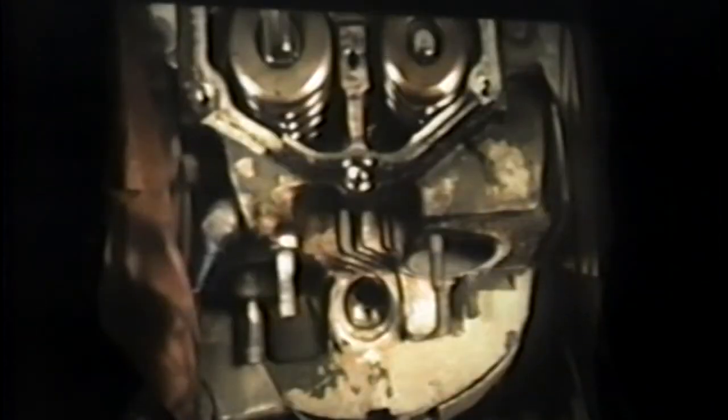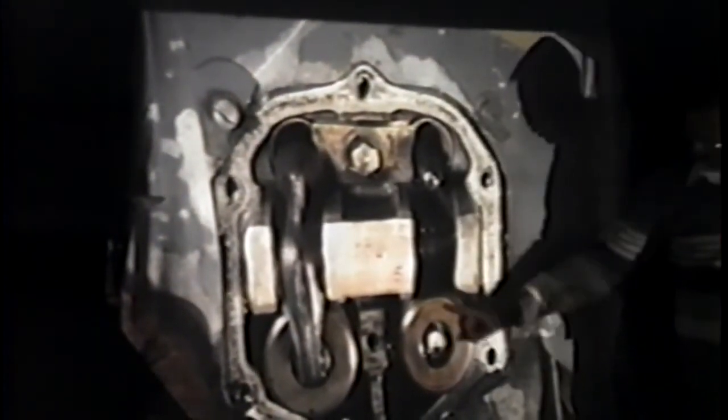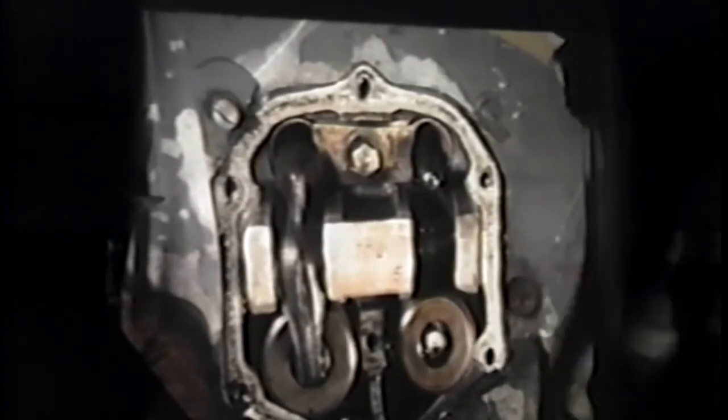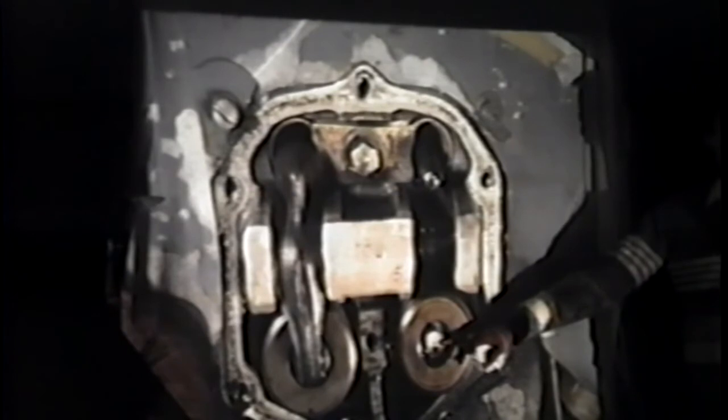Now the thing about this engine is that, right here, you're looking at the valves. Underneath the rocker box cover, it says Lycoming on it. The problem here, this is the push rod housing. This is the top, the spring retainers on top of the valves. Valves down here in the middle.